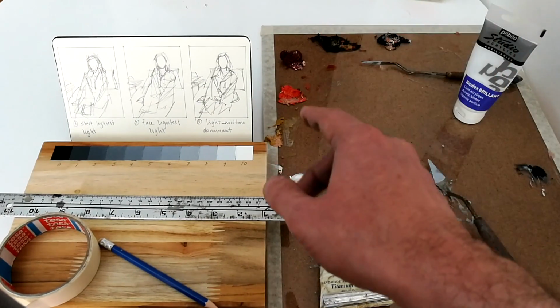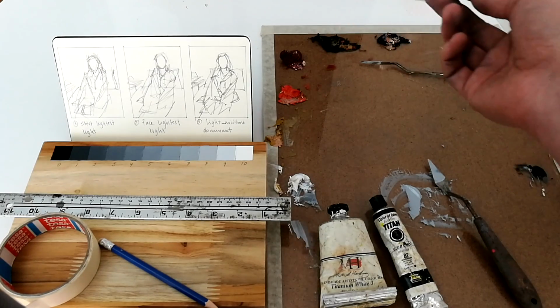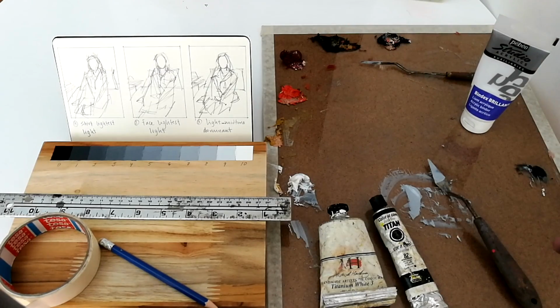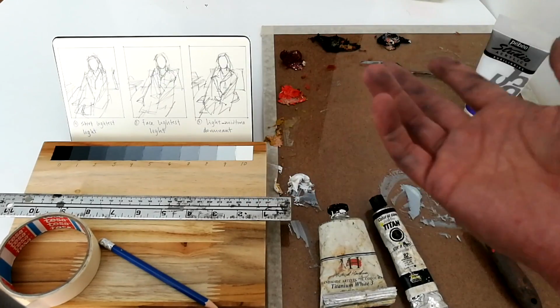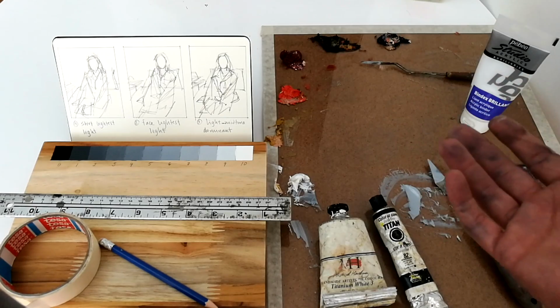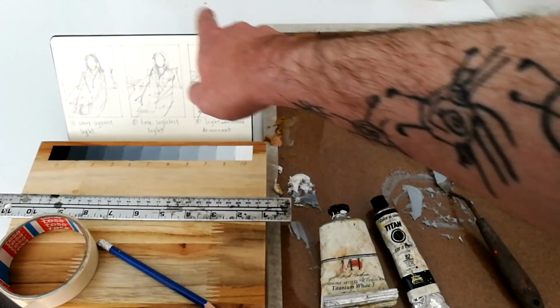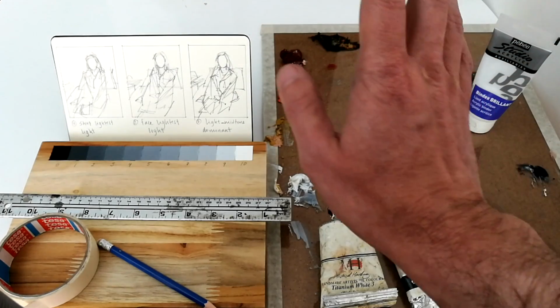So I'm going to seal my paper, just maybe put 1 or 2 coats of this, and then we'll come back. We have to wait till it dries, probably half an hour, maybe 40 minutes. So when we come back, this is going to be sealed, and it's going to be ready to be painted. And we'll start there.